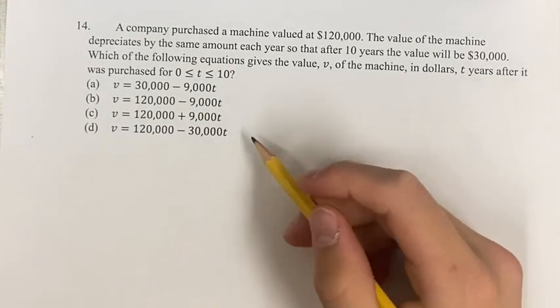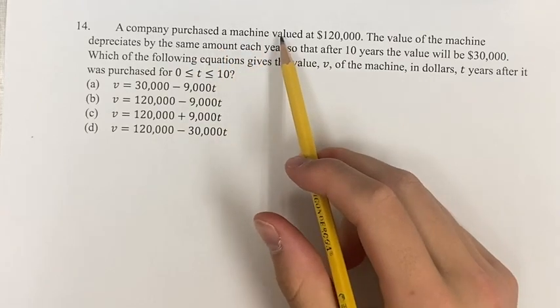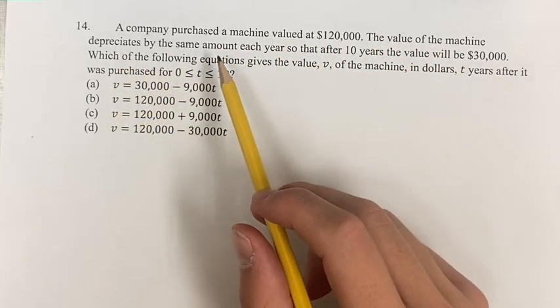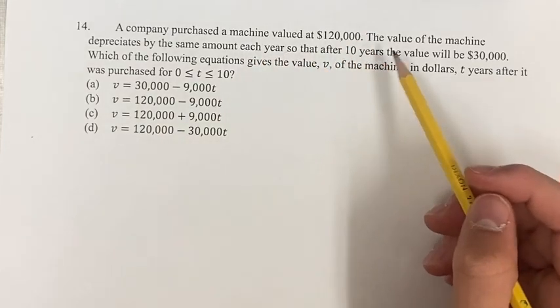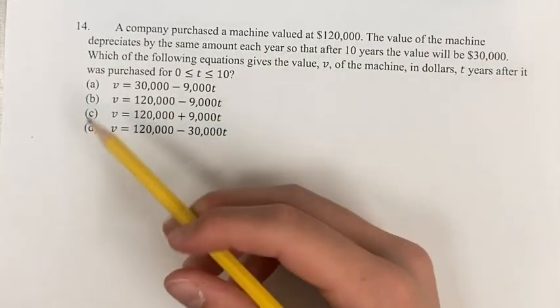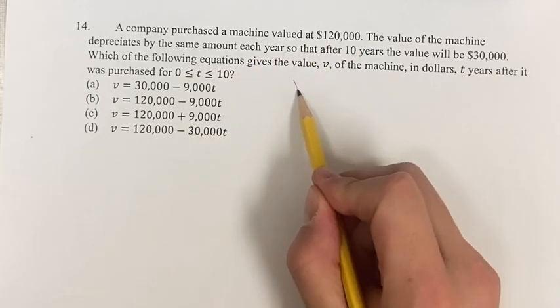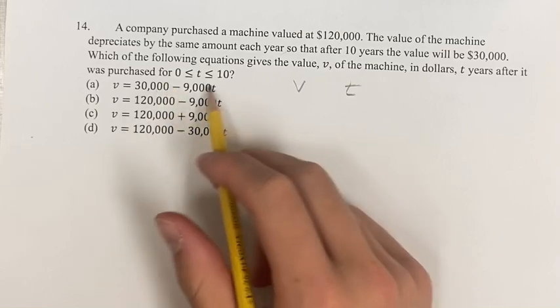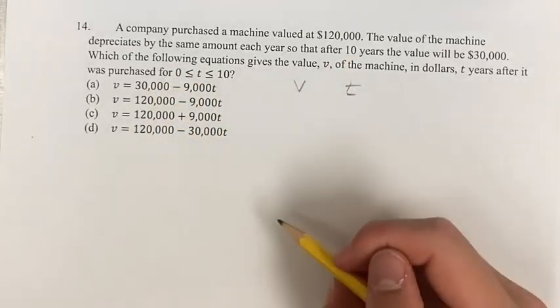In this problem, we're told a company purchased a machine valued at $120,000. The value of the machine depreciates by the same amount each year, so that after 10 years, the value will be $30,000. We're asked which of the following equations gives the value V of the machine T years after it was purchased for this range of values from 0 to 10 years.